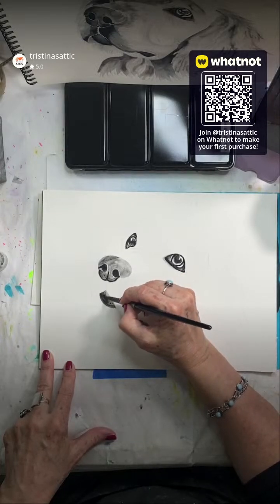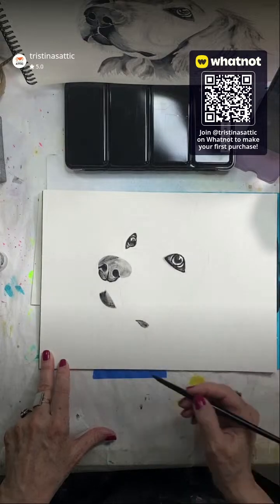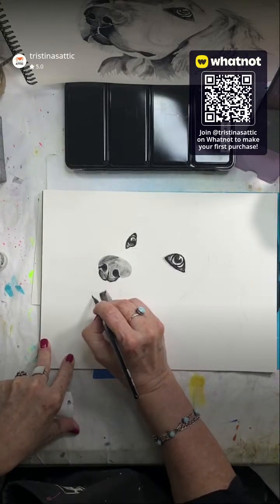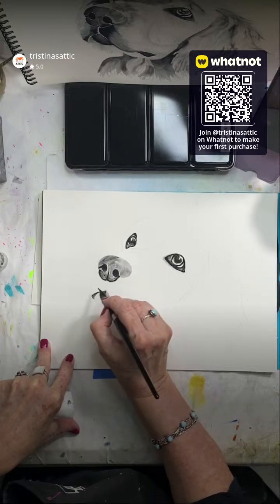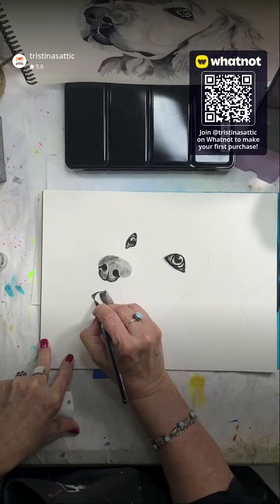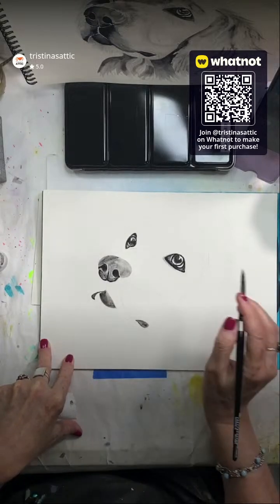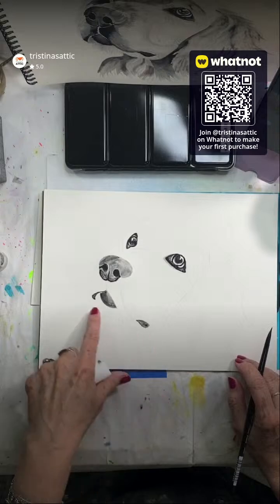Okay, there we go. Nice and dark right there. And then I need it to be dark right here. That's the other part of the jowl right there. And it sort of sticks out a little bit like that. That is that part, but over there.